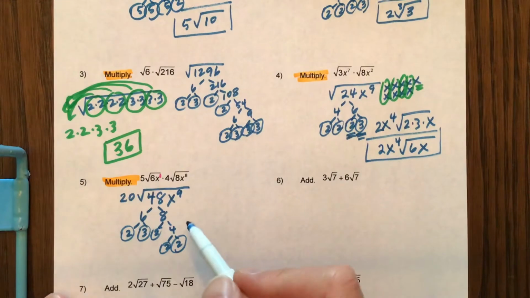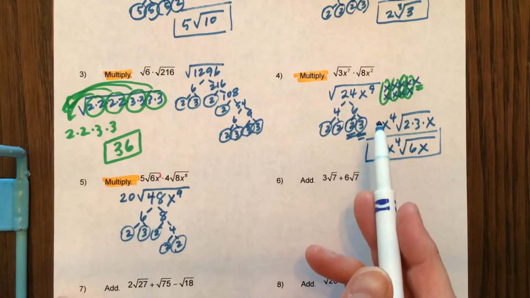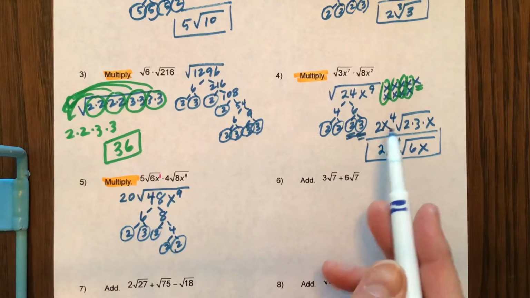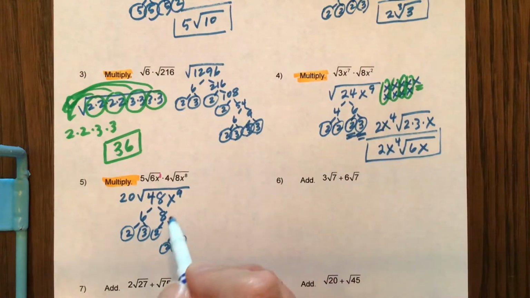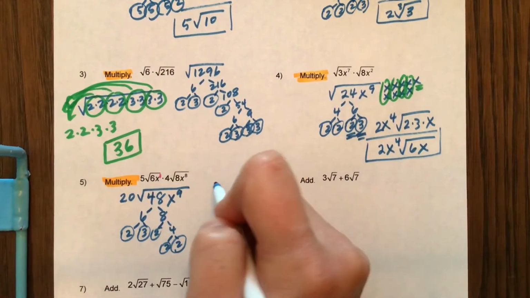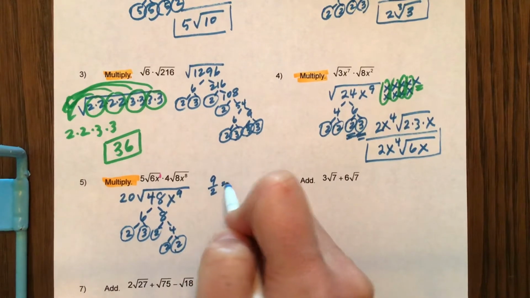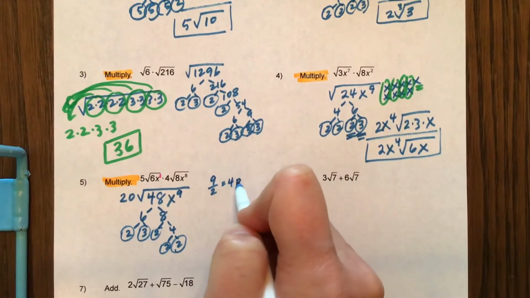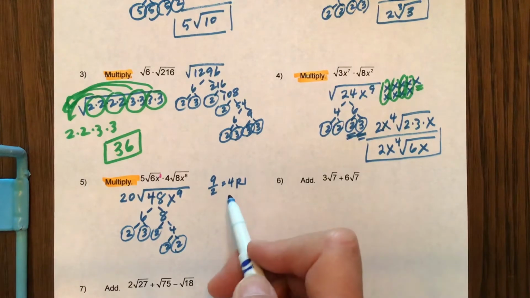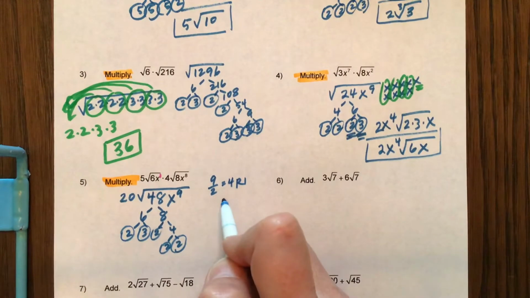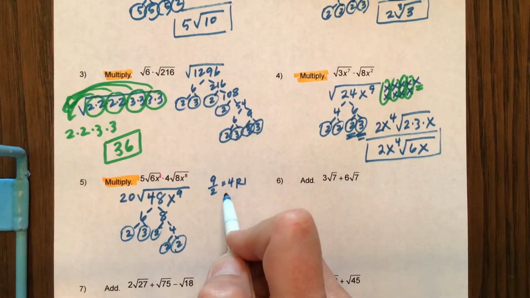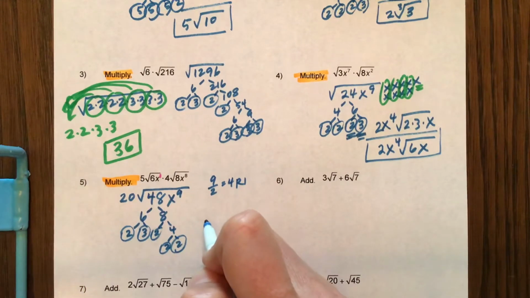And my x to the 9th, well, I just did that on the last problem. So I'm going to do it without writing it out 9 times. I'm just going to take that 9, and since my index is a 2, I'm going to divide by 2. That gives me 4 with a remainder 1. That means that that's going to come out as an x to the 4th to join in with that 20.